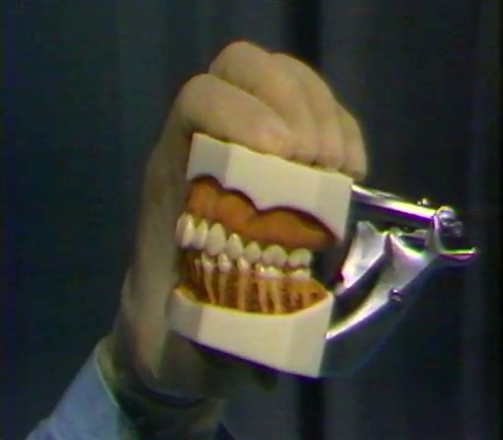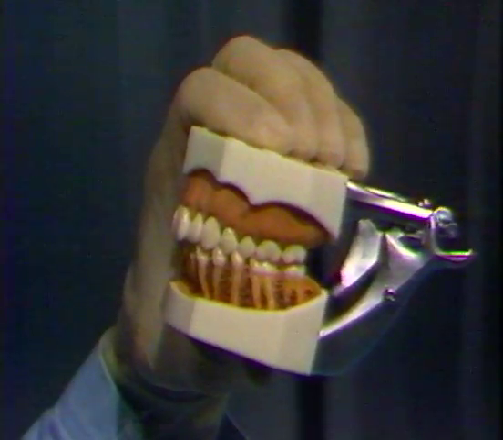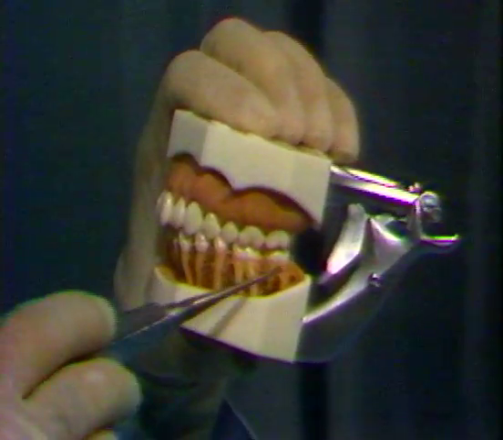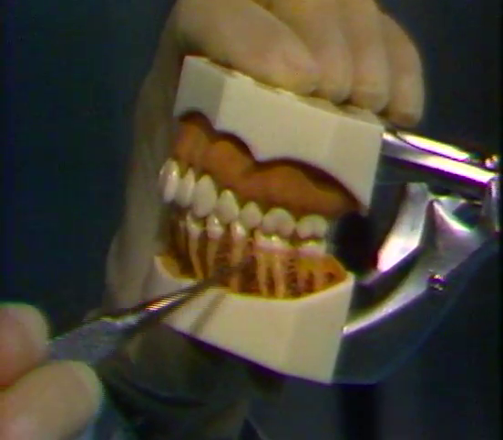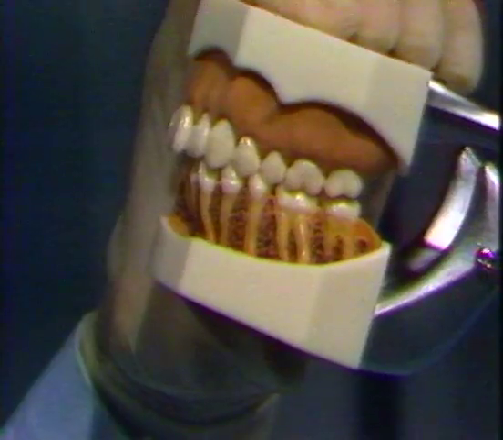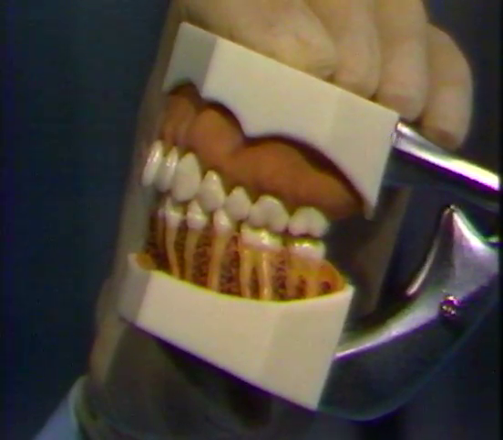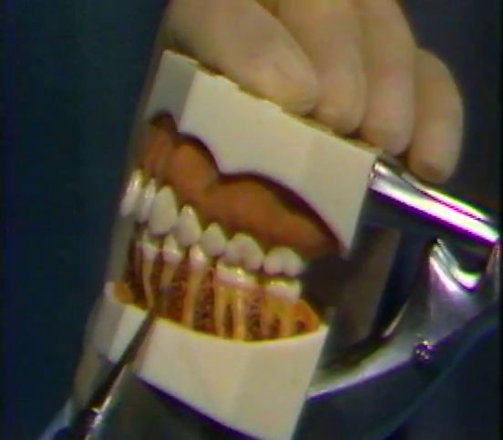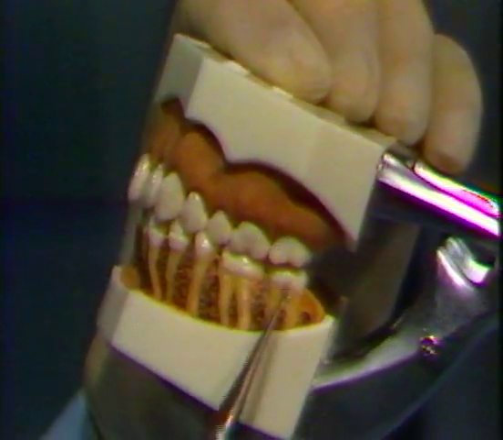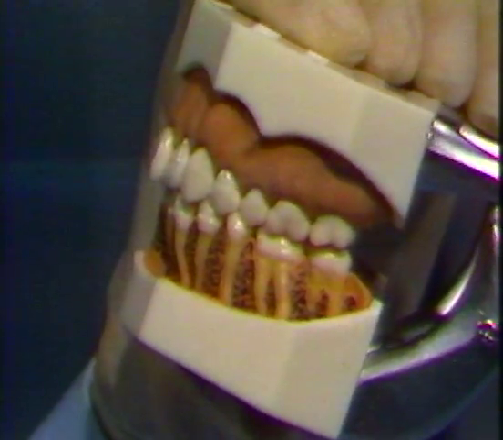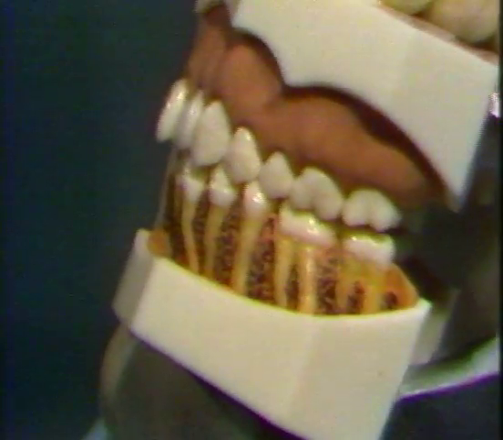The mandibular model has also had the mucoperiosteum and the underlying bone removed. Again, the student should note that this has been done for demonstration purposes only. The bone of the mandible is denser and firmer than that of the maxilla. As a result, the teeth are more firmly supported by the bone.